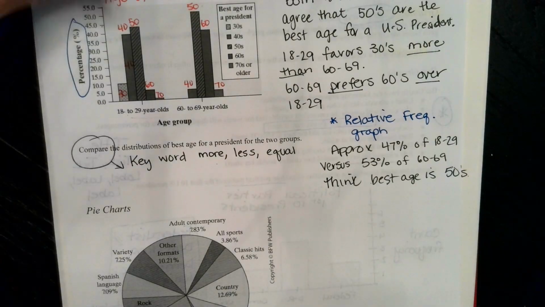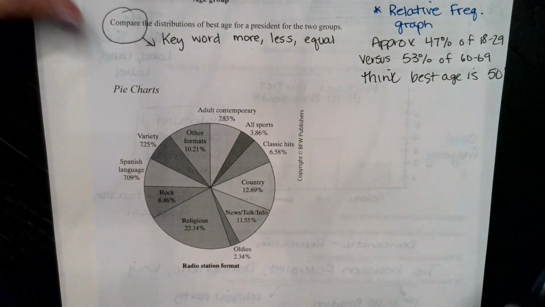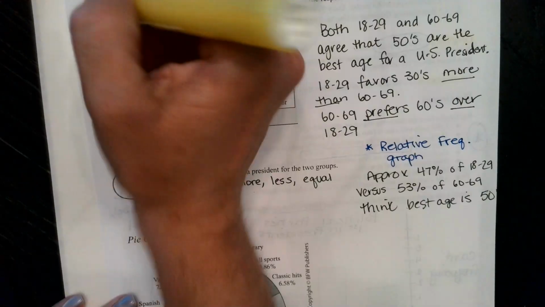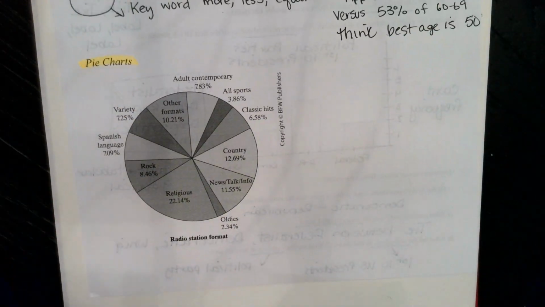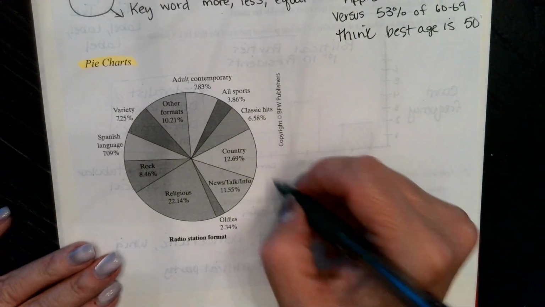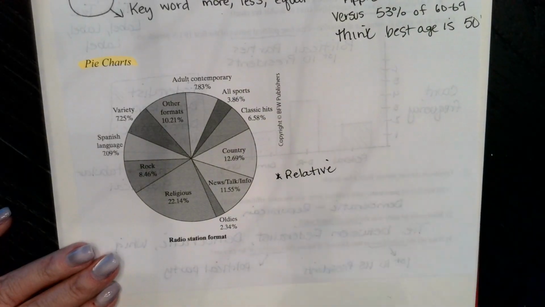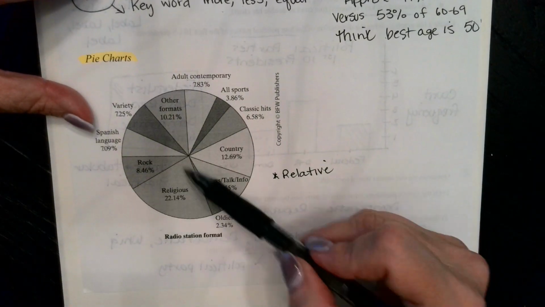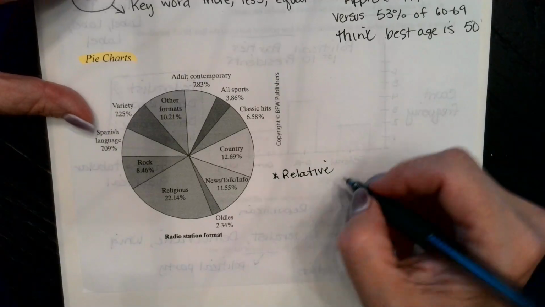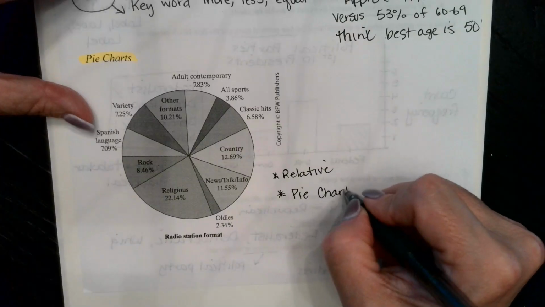Okay. Another way that we can look at categorical data are in pie charts. So this is another way. So we just did multigraphs and pie charts. Now this is a pie chart that is also showing relative frequency. It's in percentages, so this is also relative. And I think the thing about a pie chart is a pie chart just takes the data and makes these wedges.